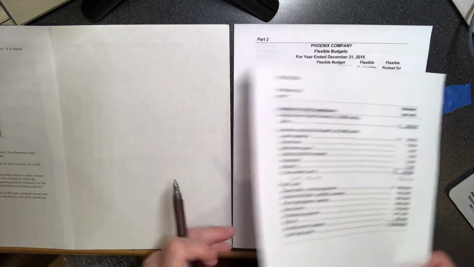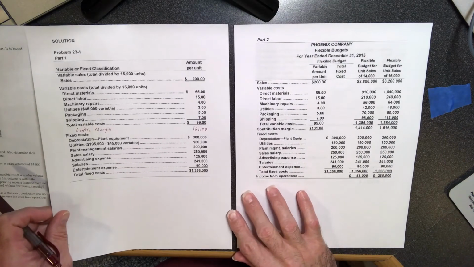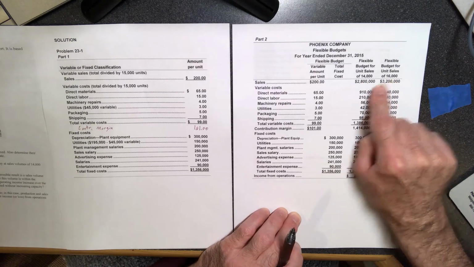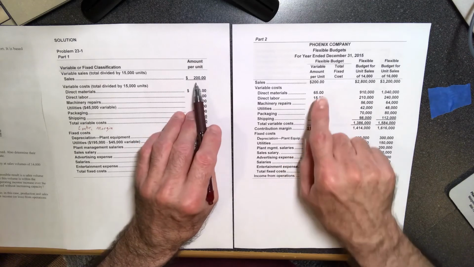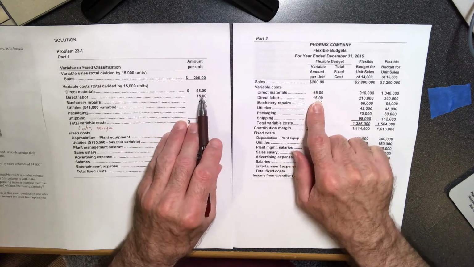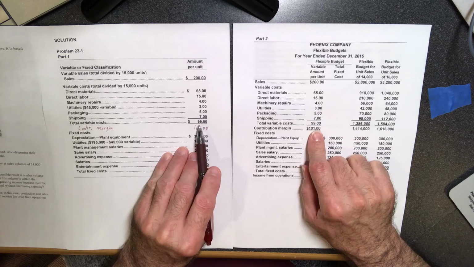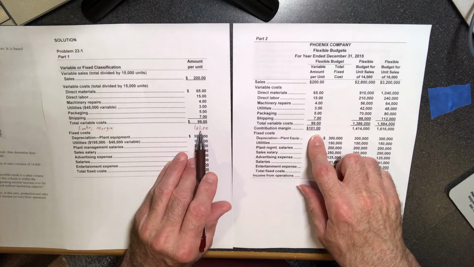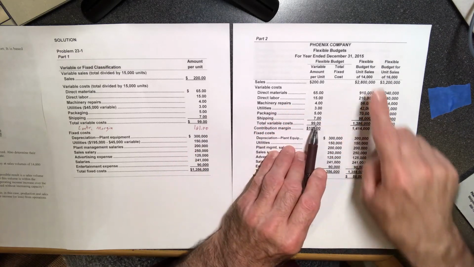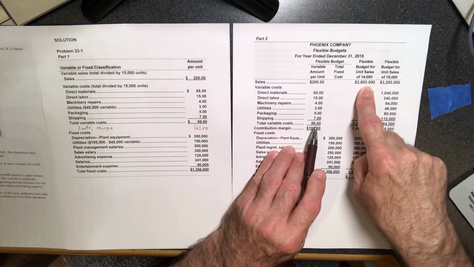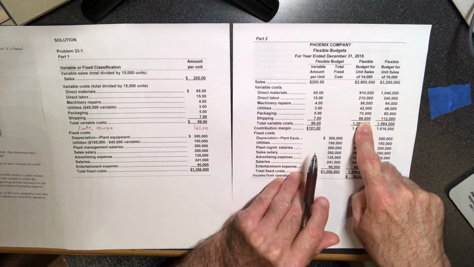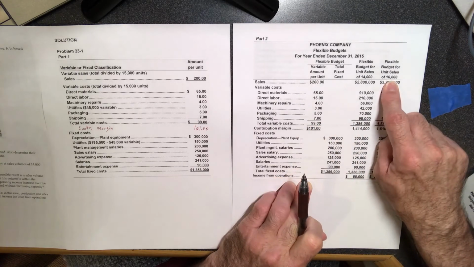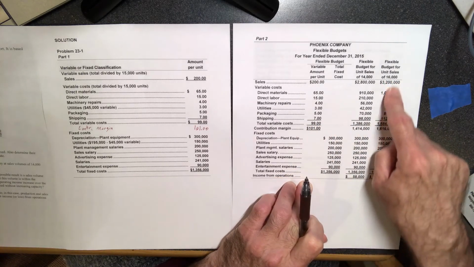So I'm going to set this over here. And here we have the flexible budgets at 14,000 and 16,000 units. Now, you'll notice everything's been transcribed from here over to the income statement. So these are the per unit amounts, and we're going to take these per unit amounts and multiply them by 14,000 to come up with all these dollar amounts all the way down here. And we'll take the per unit amounts and multiply them by 16,000 units to come up with these dollar amounts.